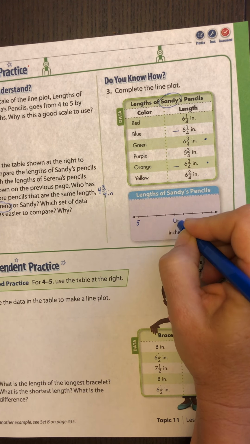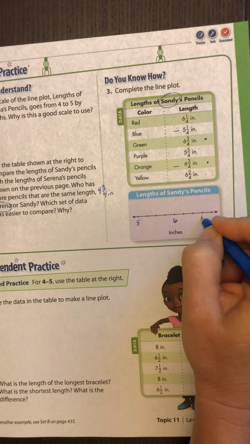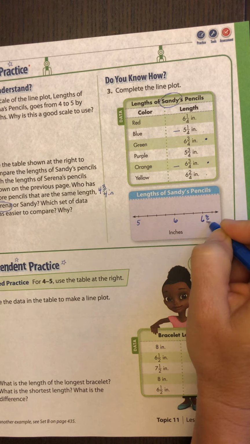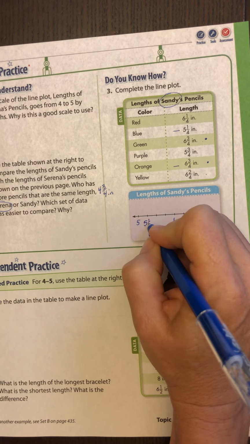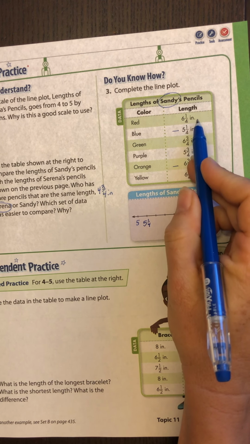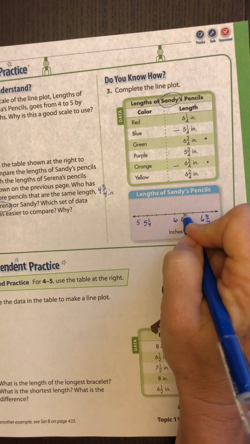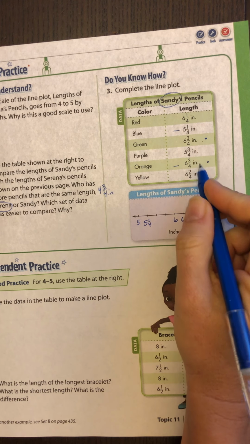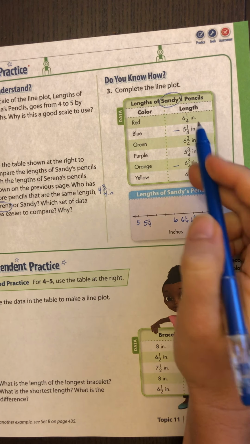So that would make that 6. 6 1/4, 6 2/4, 6 3/4. I think that was our greatest. So we should be good to go. This was our 5 1/4. We have 6 1/4 here, the jump after 6, and 6 2/4 would be right here.